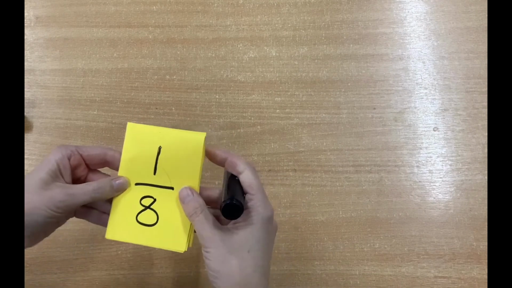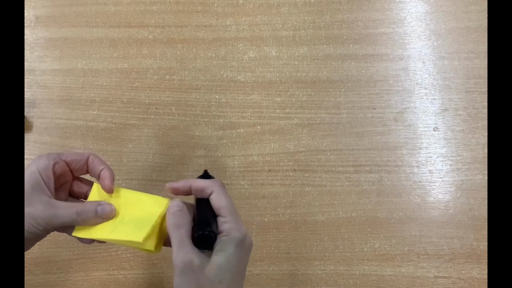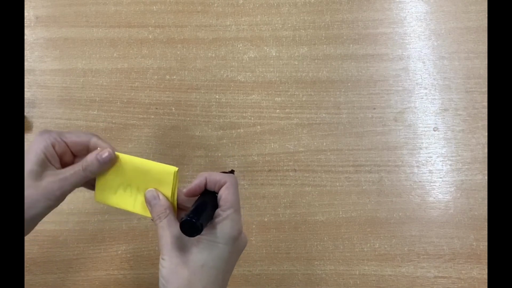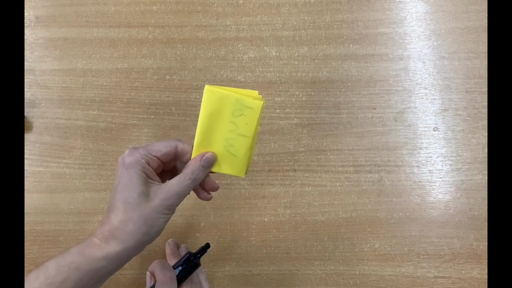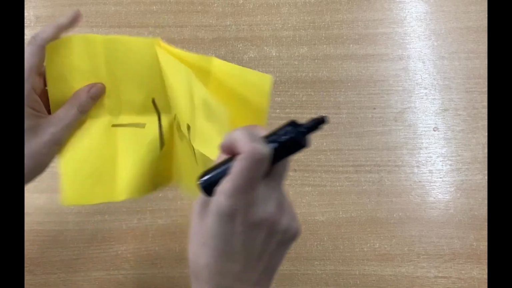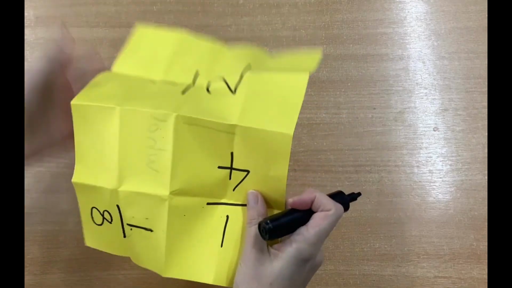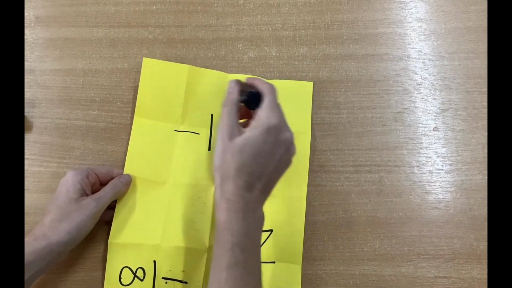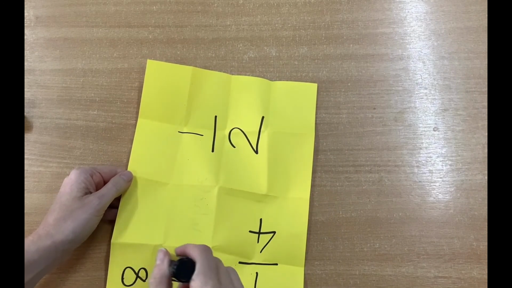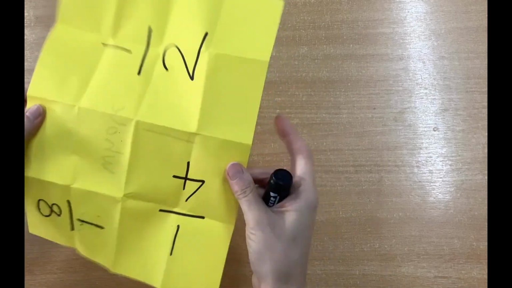And if you fold the 1/8 in half, how many bits of the whole are we going to have now? Quite a few. 1, 2, 3, 4, 5, 6, 7, 8, 9, 10, 11, 12, 13, 14, 15, 16.